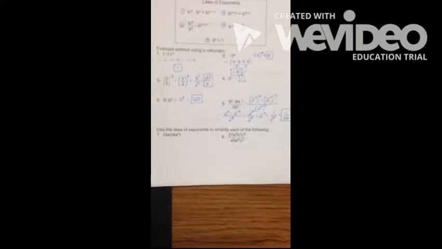Okay, now we're adding in variables. Starting with number 7, we're adding in variables. We're trying to simplify things with variables. We're still using those laws of exponents.